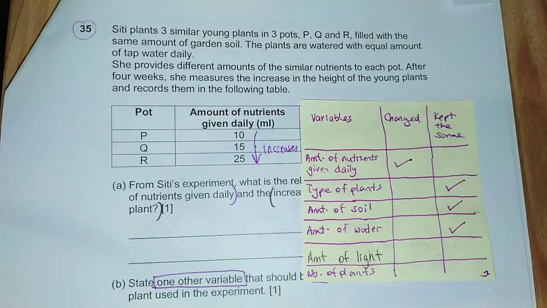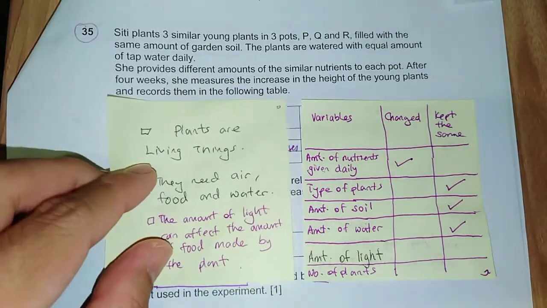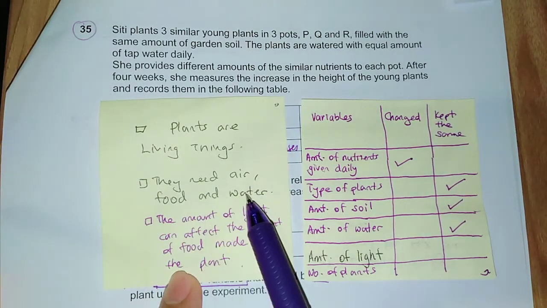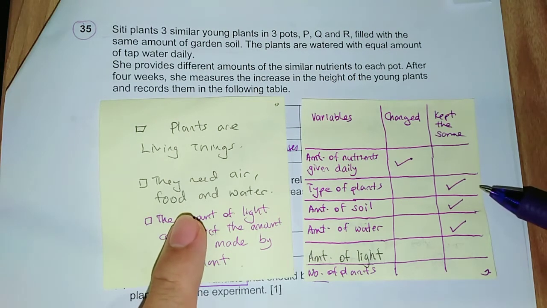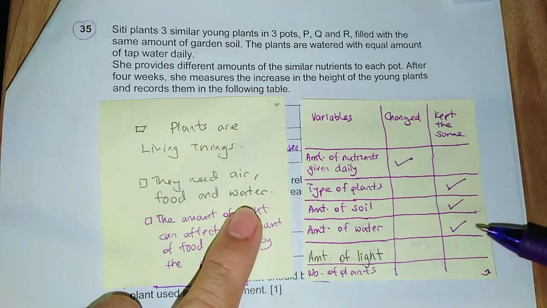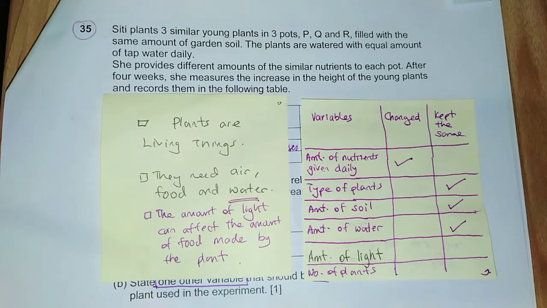Now you will notice here, I wrote down these few things. This is also linked to the science concept that's being tested, that living things are affected by air, food and water, their growth and their survival. So the amount of the water here is kept the same. The air here in this case, I will assume is the same. Whether you are breathing air in a classroom or in a garden or in a field, it's still air. So I assume that to be the same here.